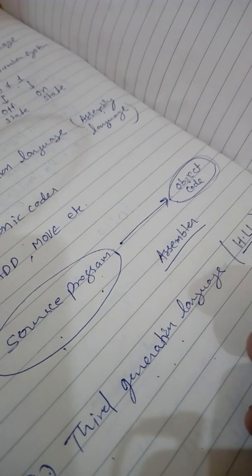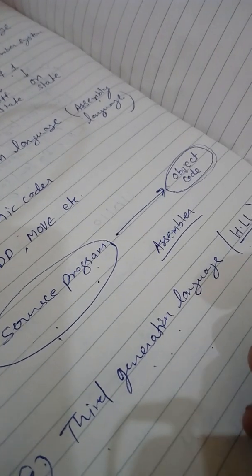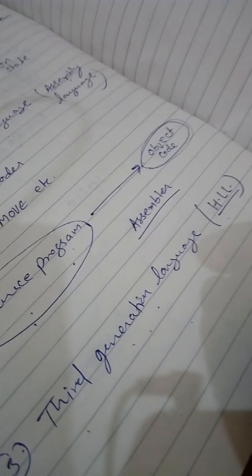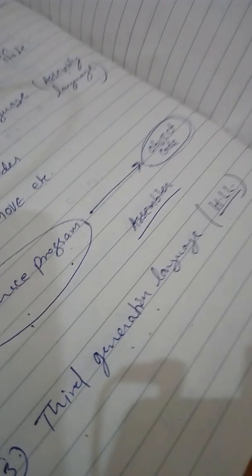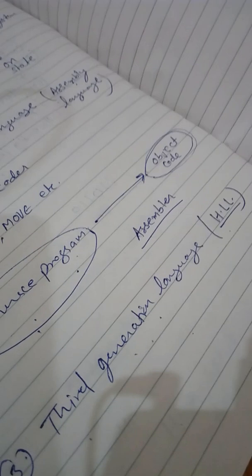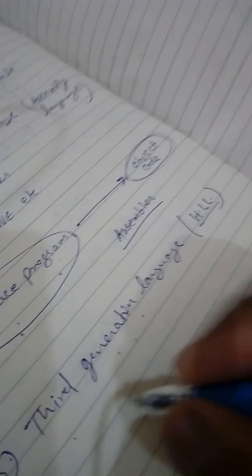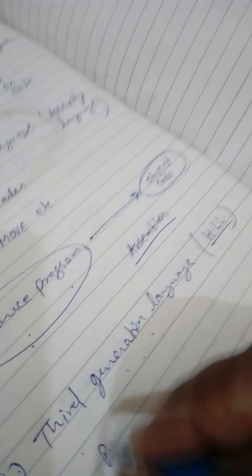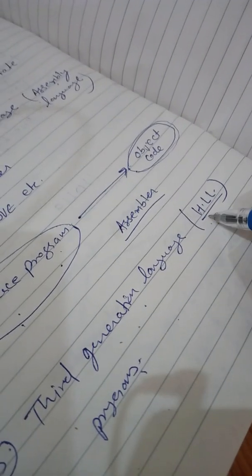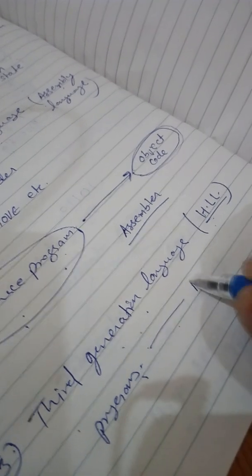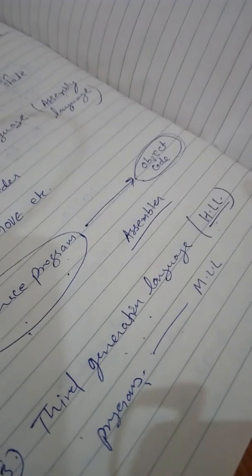Third generation language have some features like simple and user friendly language, and it is a language which is machine independent, because it is not depend on any kind of machine, easily understandable by a user. Okay, there are some programs that is written in the high level language is to be converted into machine level language. Okay, there are some translator program. Now we are talking about translator program.